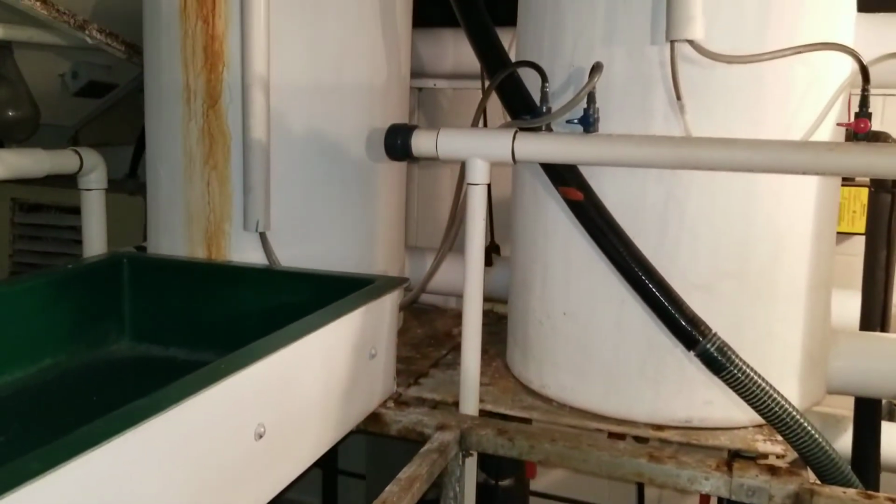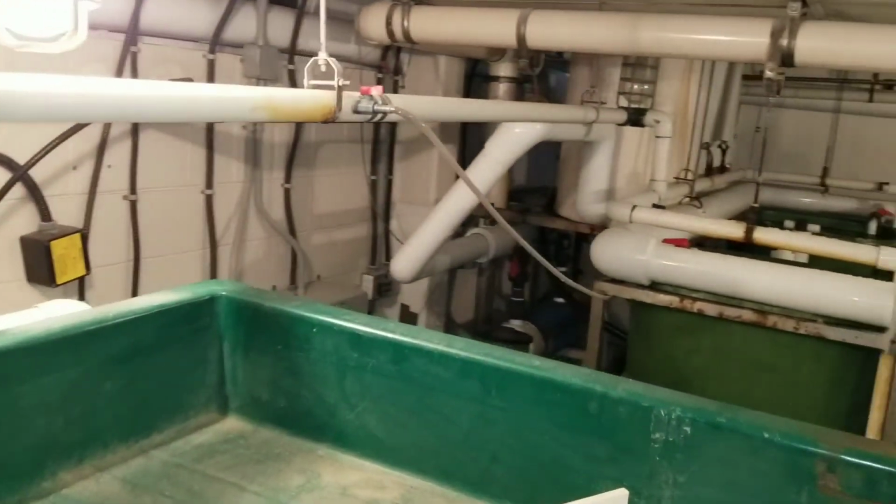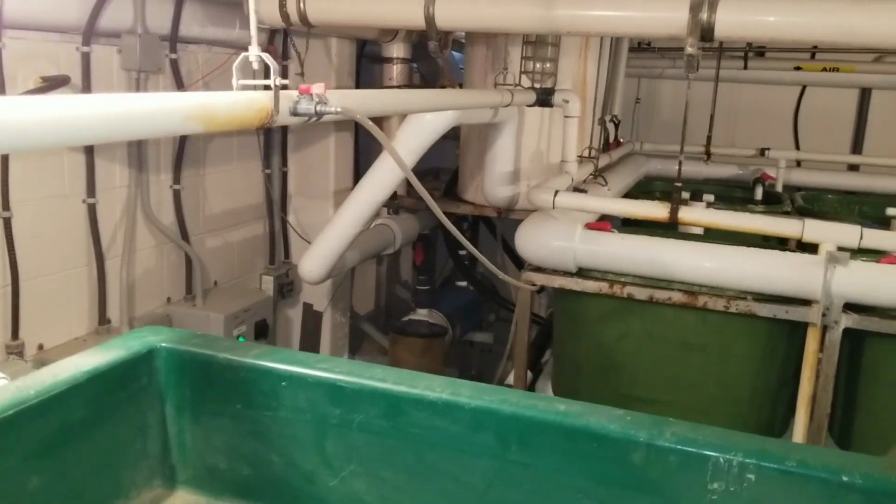Hopefully in the coming weeks we'll be able to get you guys into the Institute and you can see and work with these systems firsthand.